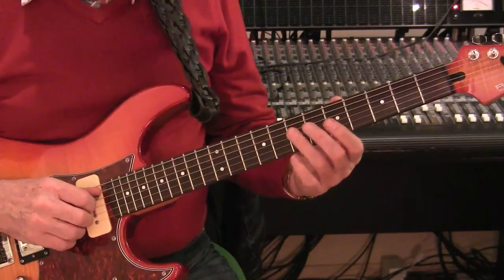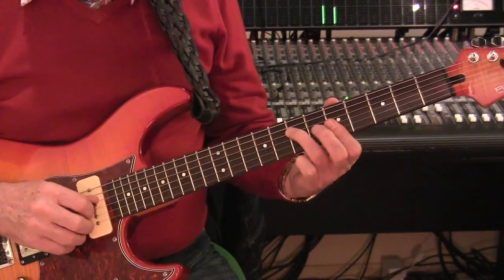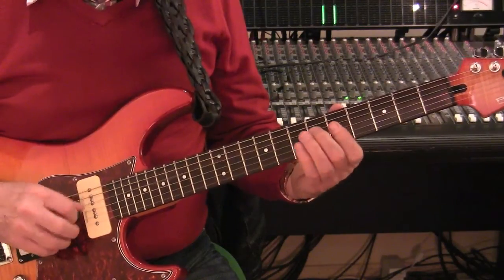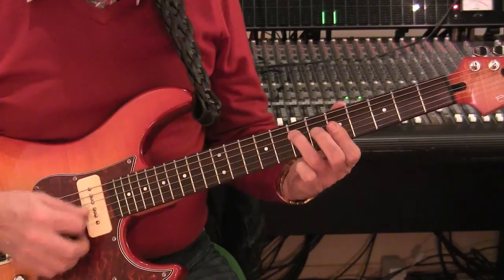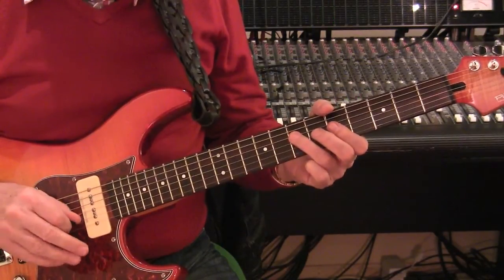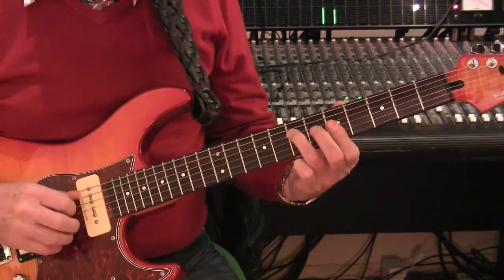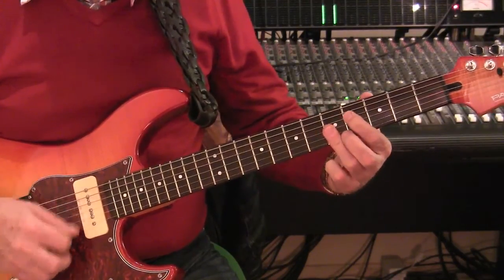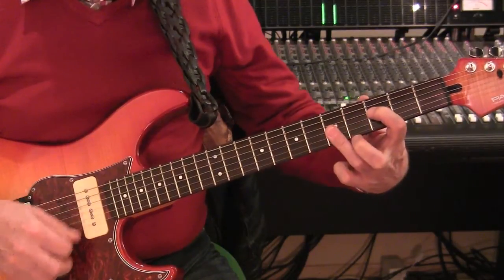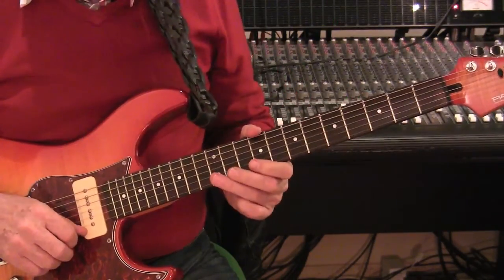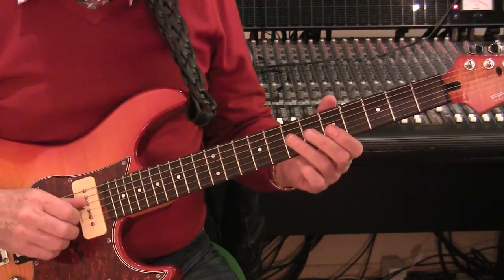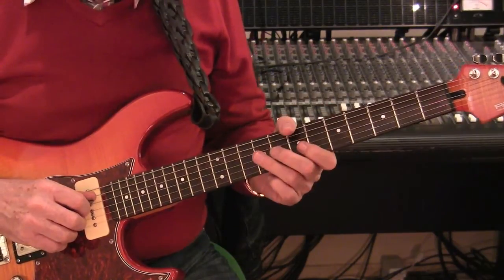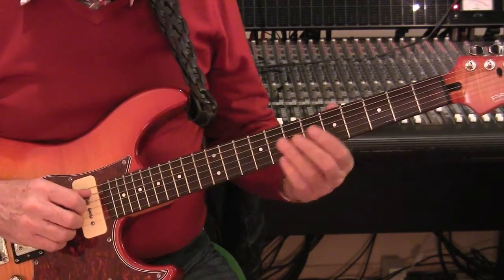You're going to see this particular chord movement and slight variations of that. It's very common, you find it in quite a few tunes. One that springs to mind is My Funny Valentine.